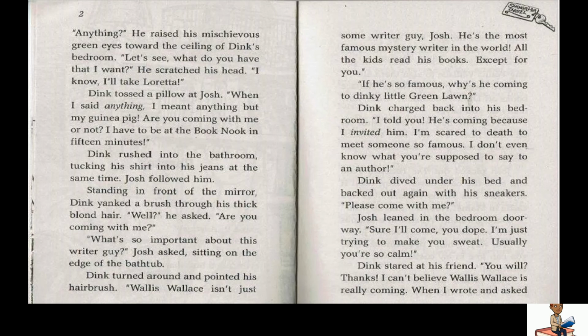there's that ED again, back into his bedroom. I told you he's coming because I invited him. There's that ED, so invited means he already invited him to come, so it's past tense.